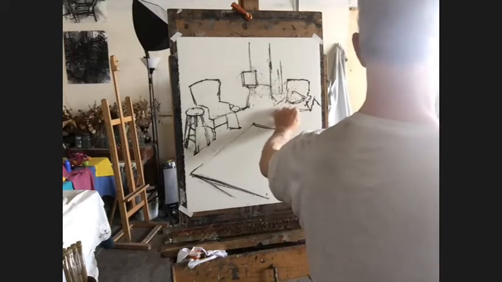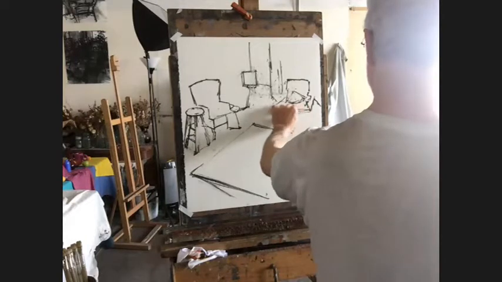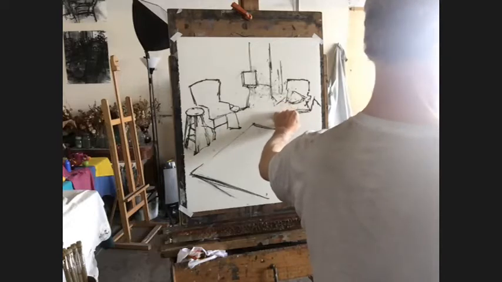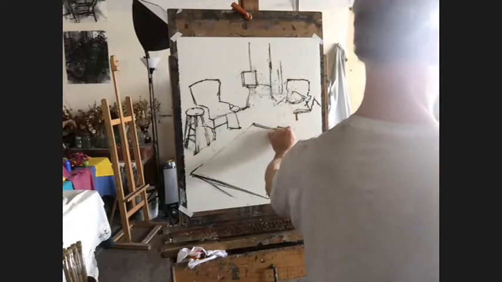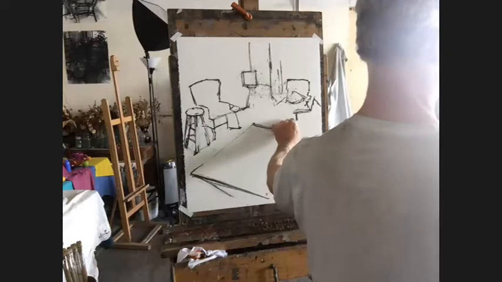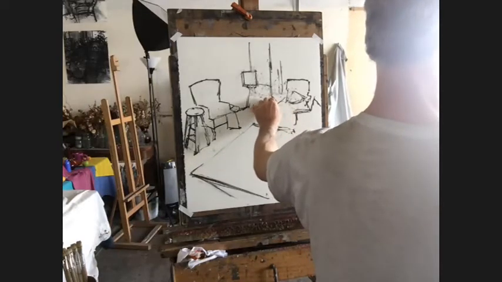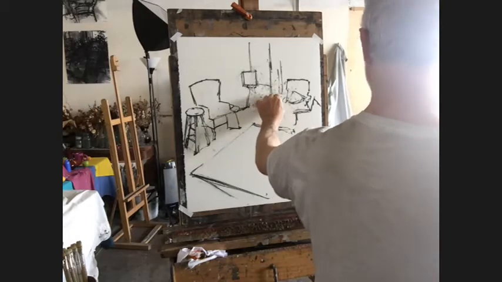Here is the handle here. Handle, arm. Let's see, this is here. This is here.